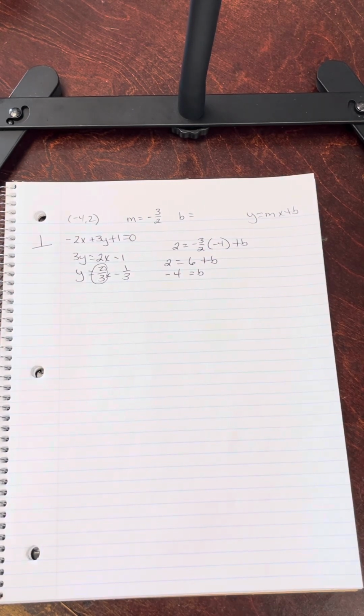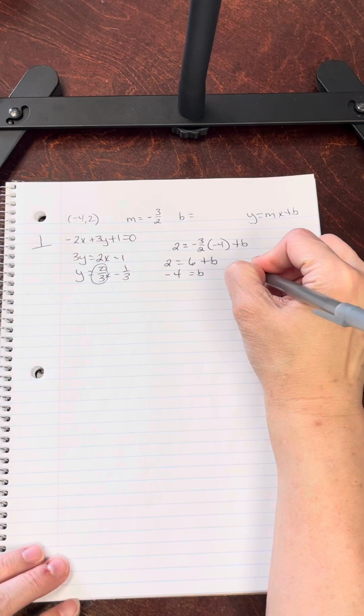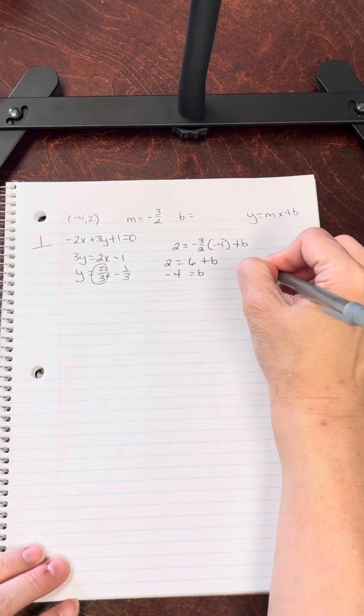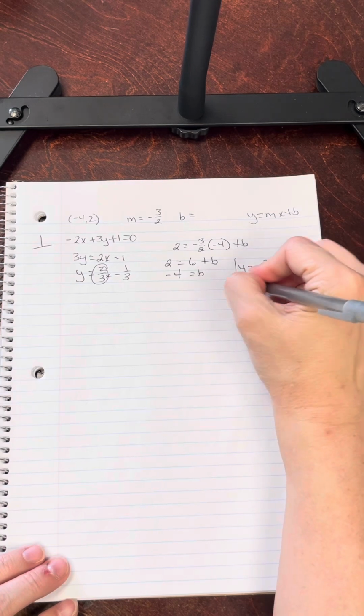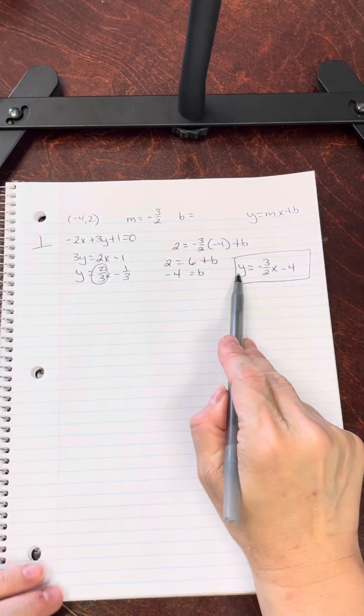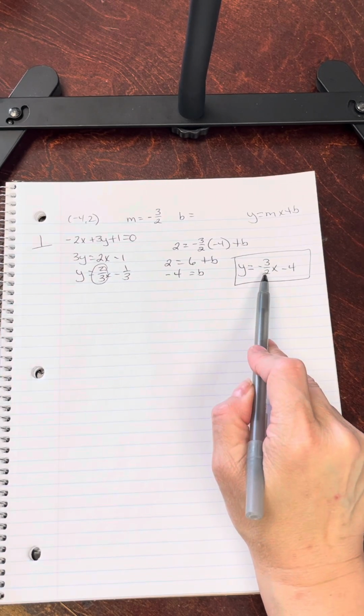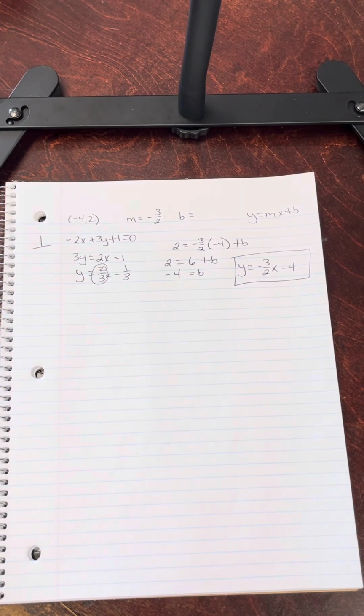So now we plug into y equals, we are using the negative 3/2 and the x, and then we fill in our minus 4. So in your final answer, y and x go back to being y and x, and you just fill in the m and the b.